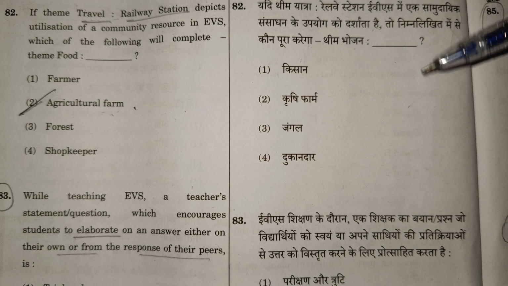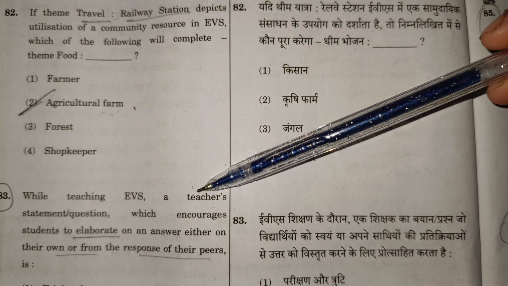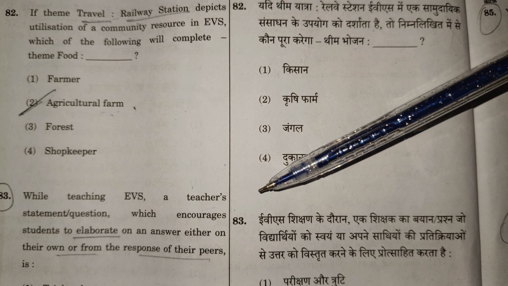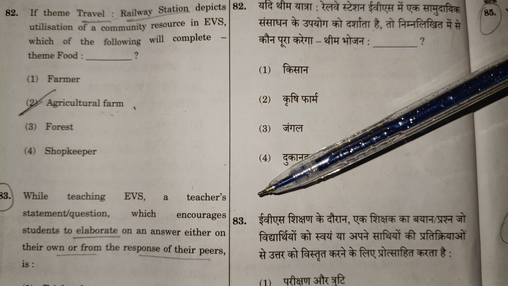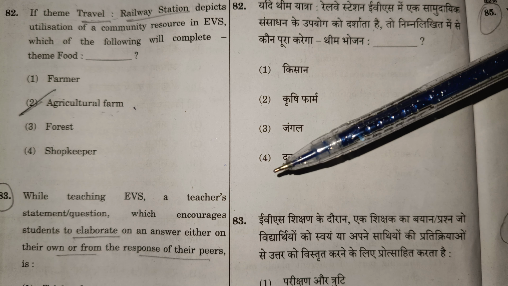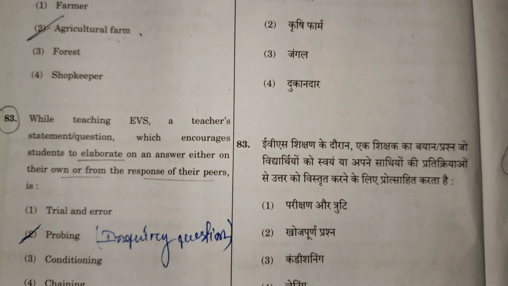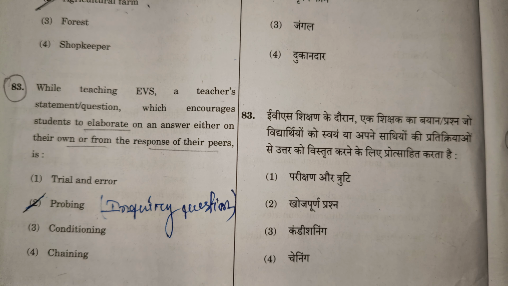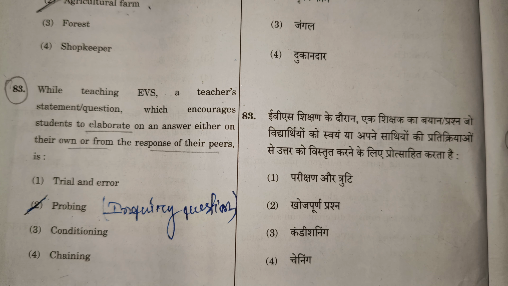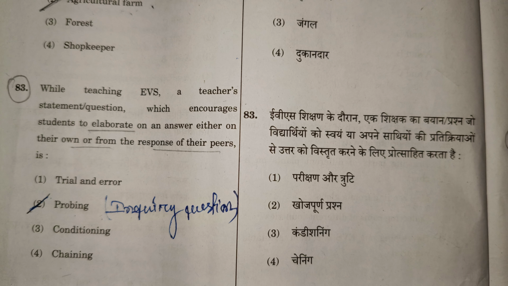Next question: while teaching EVS, a teacher's statement or question which encourages a student to elaborate on an answer, either on their own or from the response of their peers, is: option, trial and error. Second, probing. Third, conditioning. Fourth, chaining. The correct option is second option, probing, which is an inquiry type of question.